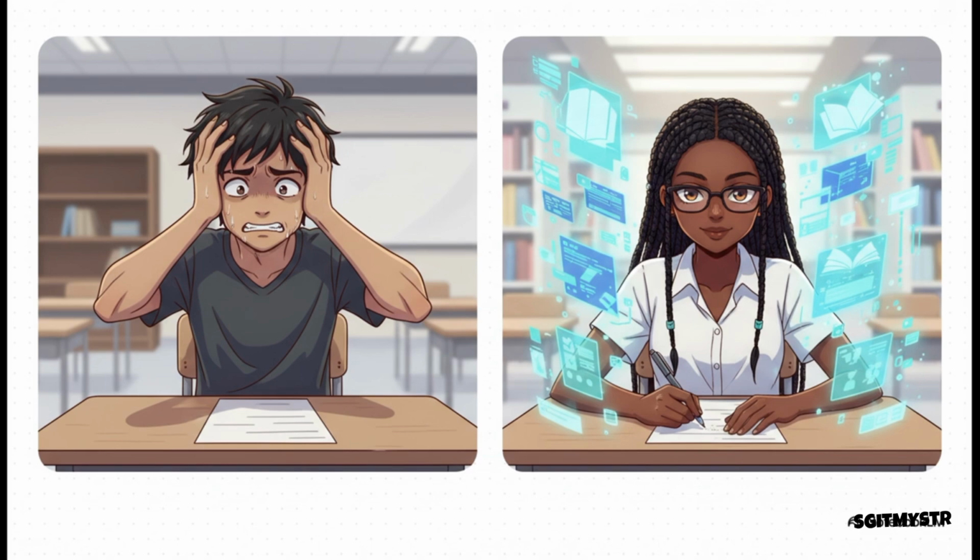Now look at student 2. This student represents an AI using RAG. They are taking an open book exam. Whenever they get a question, they can actively flip through real-time databases, verify their facts instantly, and pull the exact, most up-to-date information before writing down their answer. Naturally, student 2 is going to perform significantly better with way fewer mistakes.